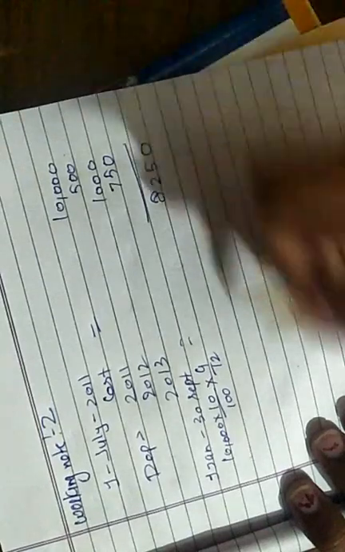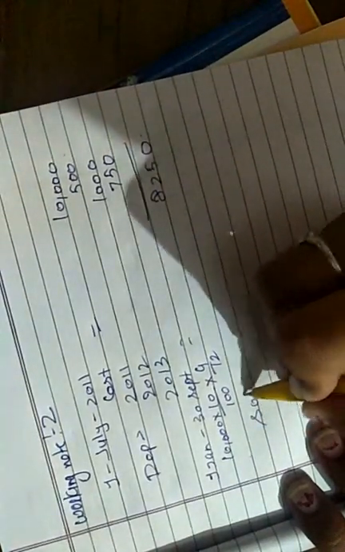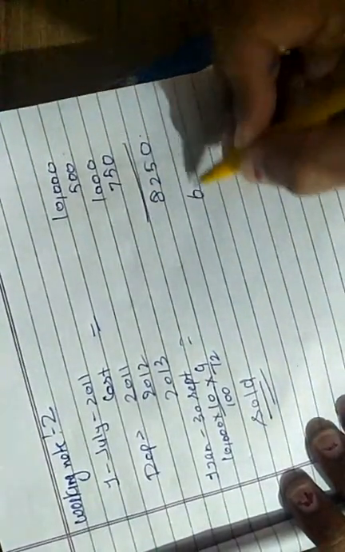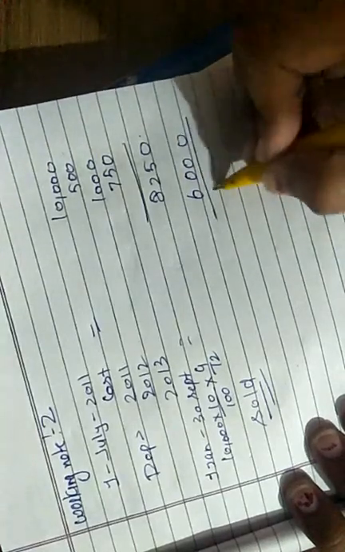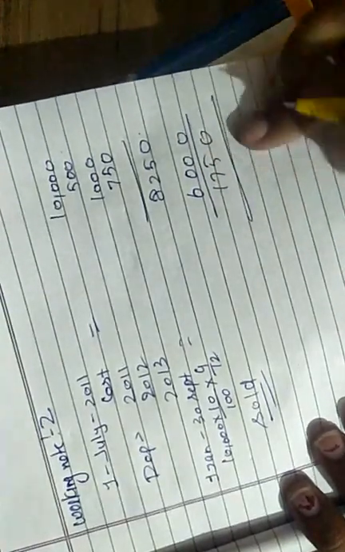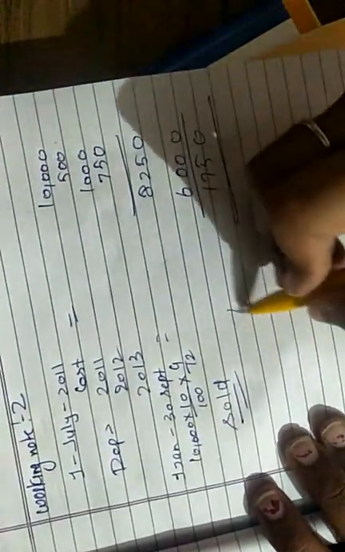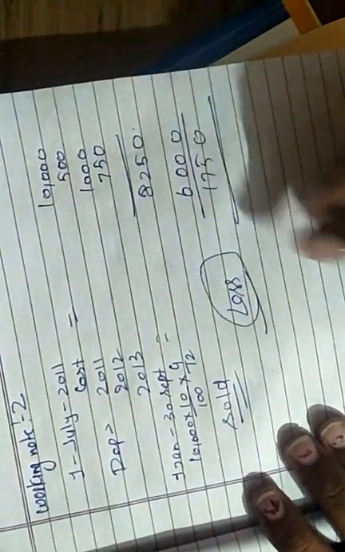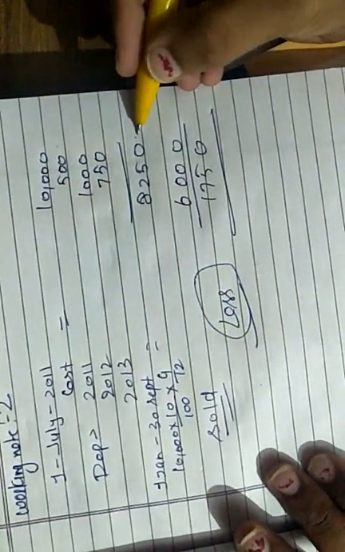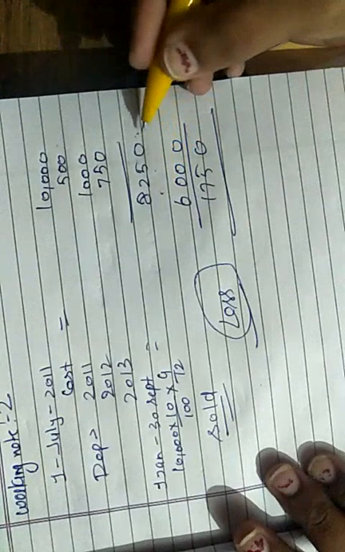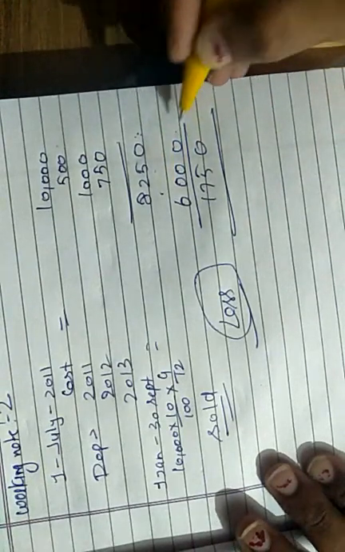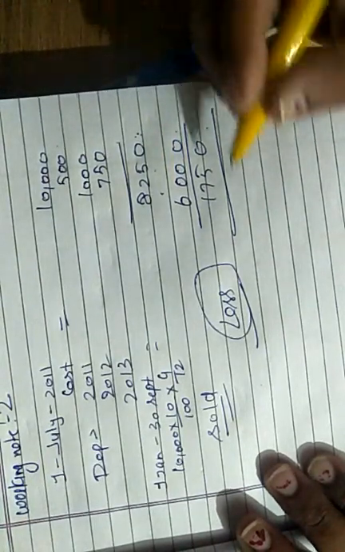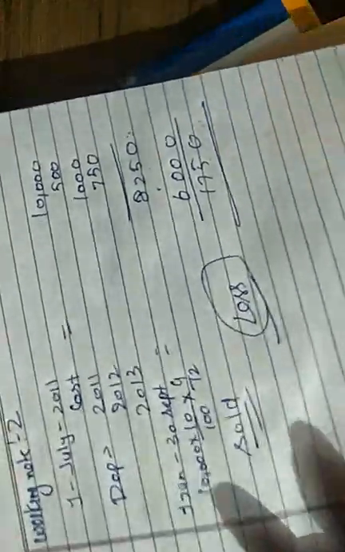When we deduct 2,250 from 10,000, the amount remaining is 8,250. So this machinery was sold for 6,000. So the remaining amount is 1,750. So 1,750 is loss, because the value of the asset remaining is 8,250, but it is sold for 6,000. So 1,750 is loss here. So we record it here.